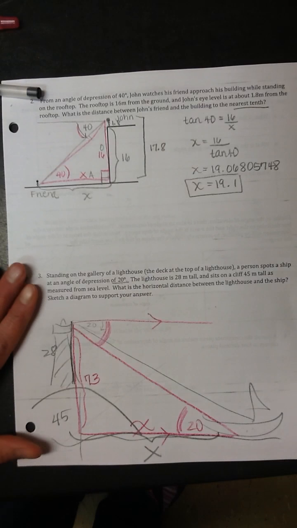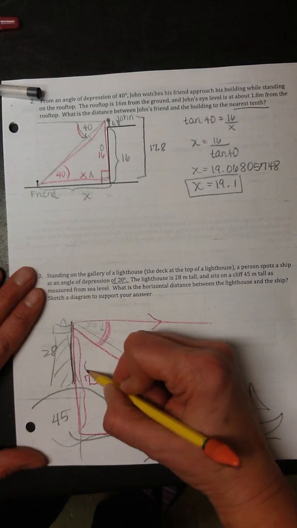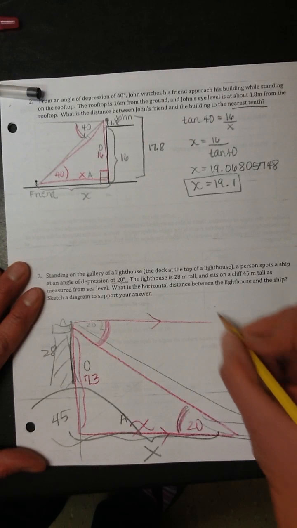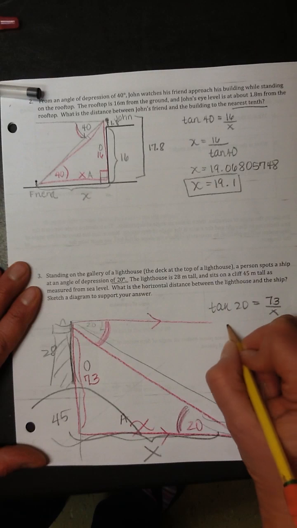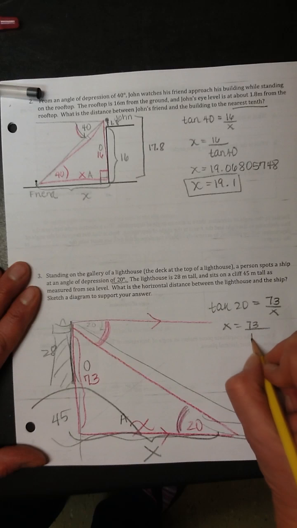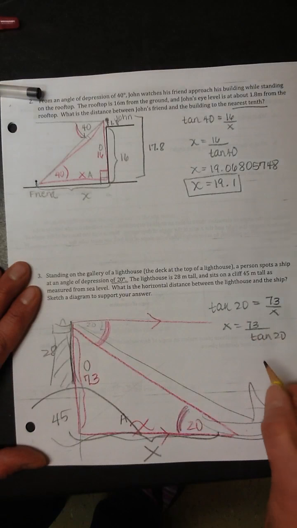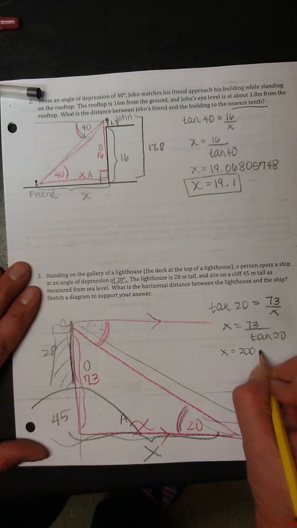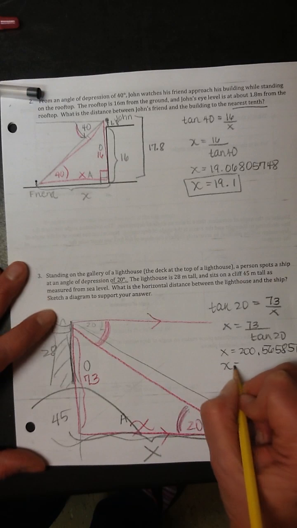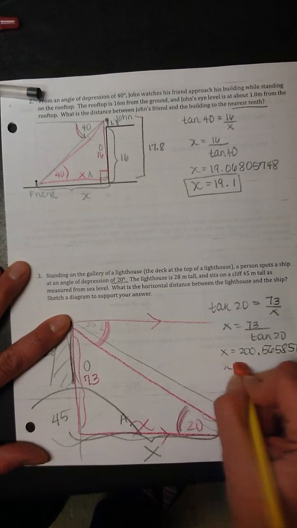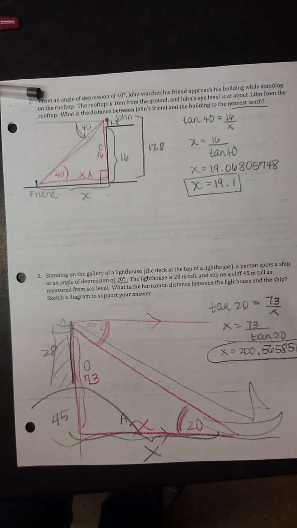So from this particular picture, if I'm looking for X with respect to my 20 degree angle, opposite, adjacent, again this is tangent, so in this case the tangent of 20 equals 73 over X. X is equal to 73 divided by the tangent of 20, which gives me 200 point. And actually they were asking for the horizontal distance, did not say to round, so this becomes my final answer in this particular question.